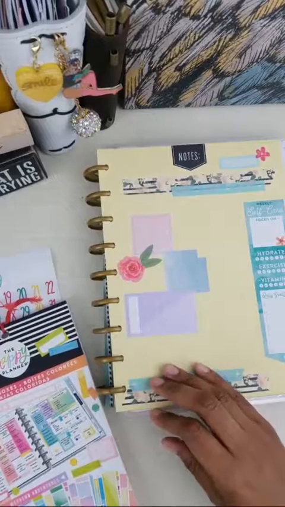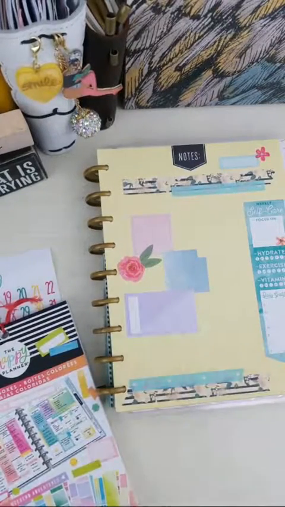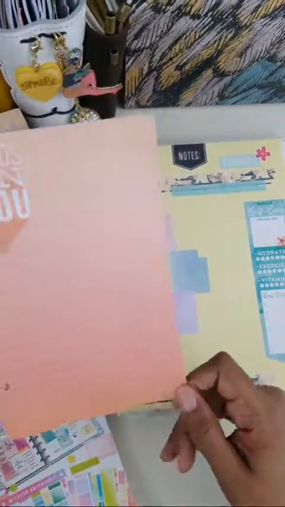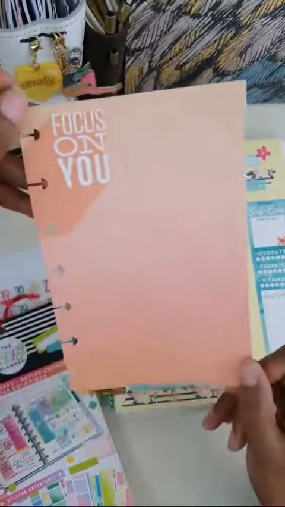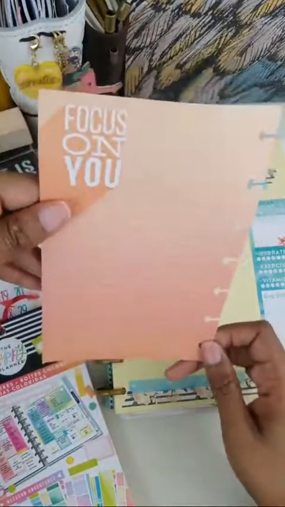Thank you. I like pastel colors. All right. Oh, I know somebody asked me about the mini planner. Yeah, I be pulling stuff out of Woodworks, okay? This is one of the blank sheets that comes in the pack that has, like, I think it's 3 or 4 different colors. And this one says focus on you.